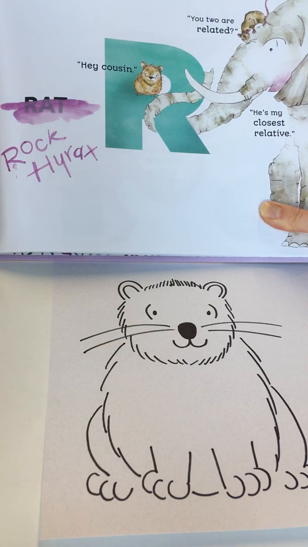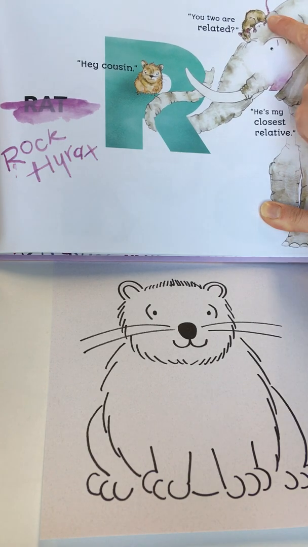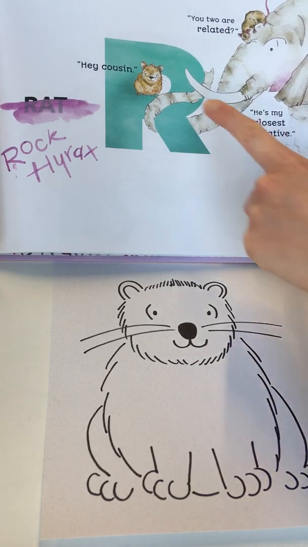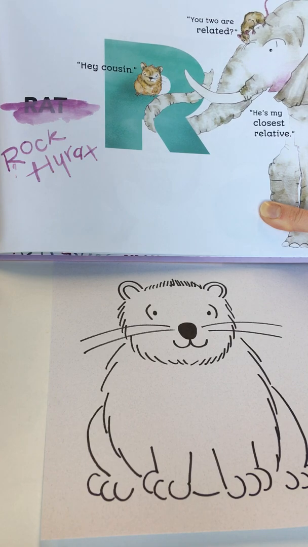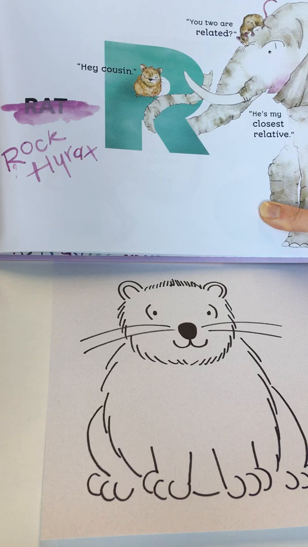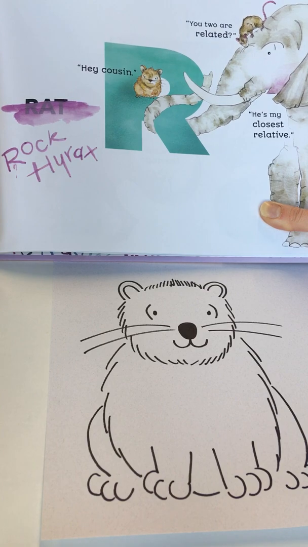Today we're on to letter R, which stands not for rat, as you might expect, but for rock hyrax. And if you haven't heard of a rock hyrax before, they look similar to a large rabbit or even a guinea pig, and they're native to Africa and the Middle East. But even though they look more like a rodent, they're actually related to an elephant with whom they share an ancestor, believe it or not.